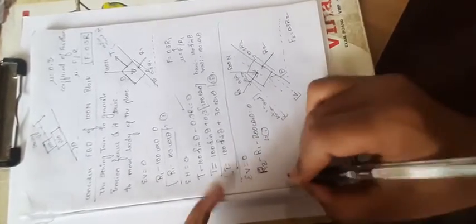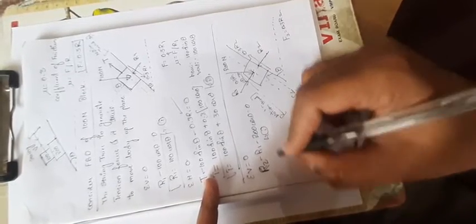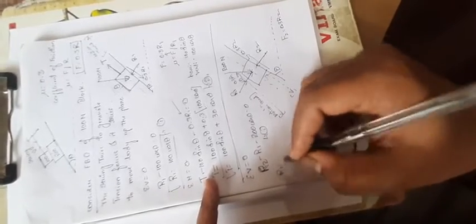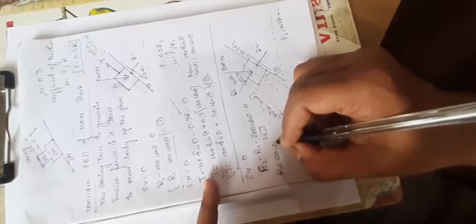Can we substitute some of the values here? Now R1 we have as how much? 100 cos theta, right?